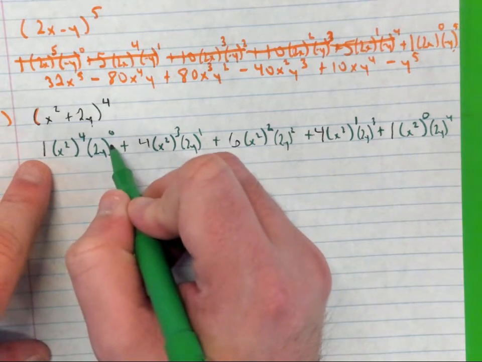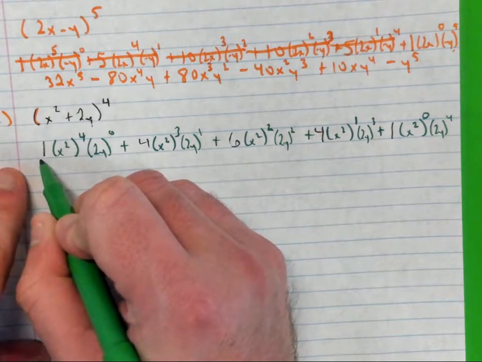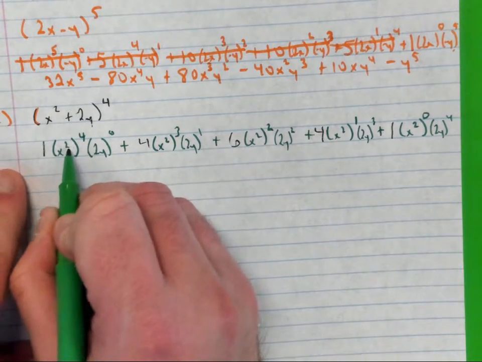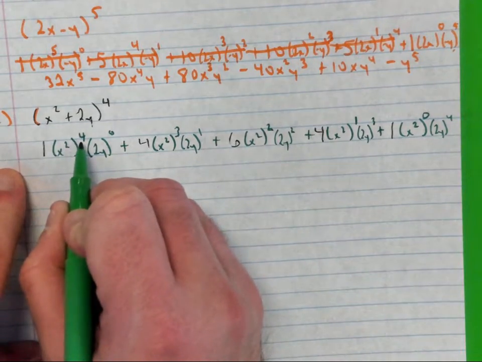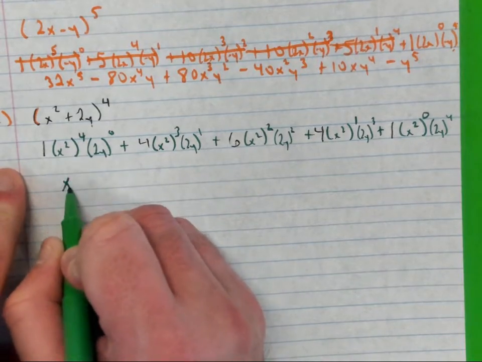Anything raised to 0 here is 1. 1 times 1 is 1. That's going to be. How do you handle this? Would you add or multiply the exponents? Multiply. Very good. X to the 8.